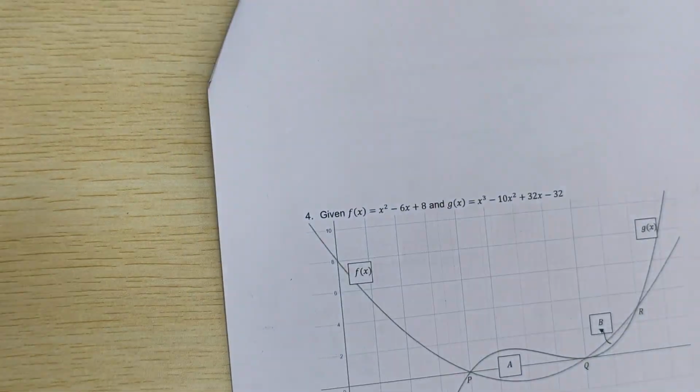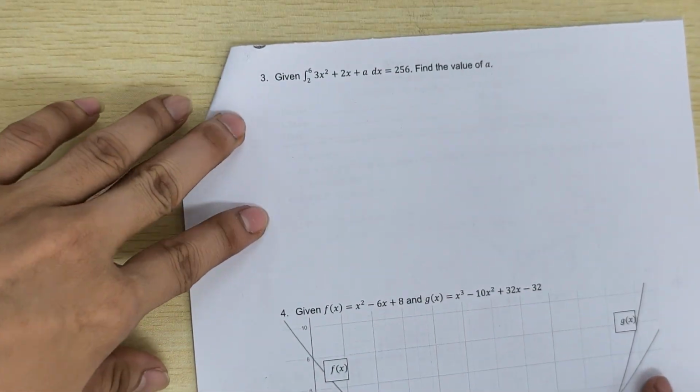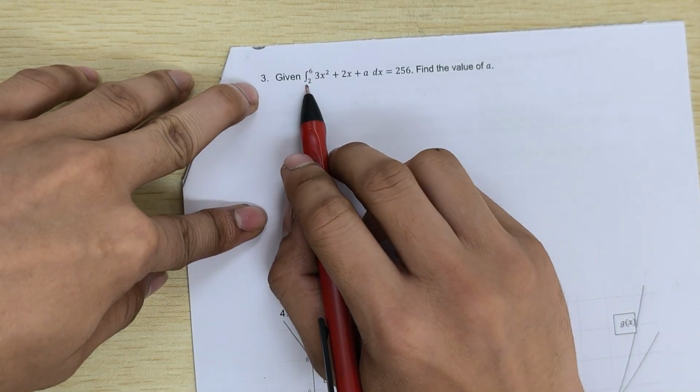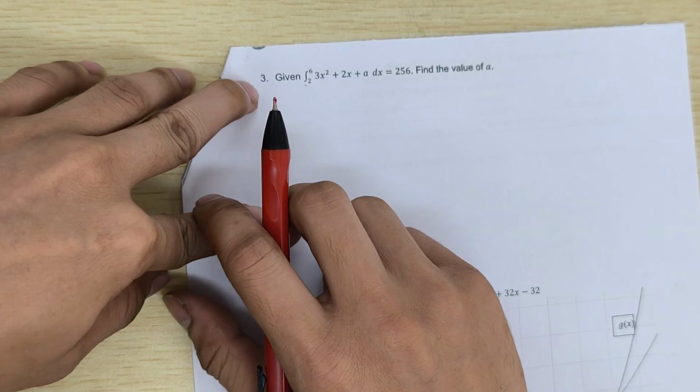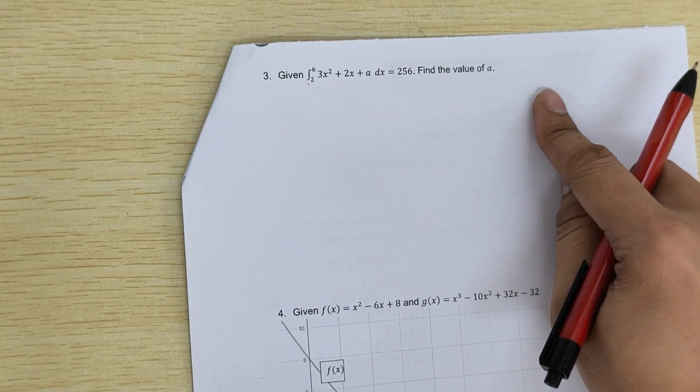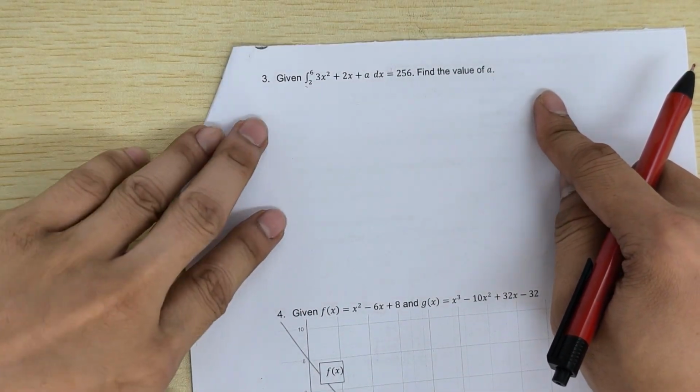Going next, it will be this one. So you are given that the integration of something is 256. So you integrate the stuff on the left first.